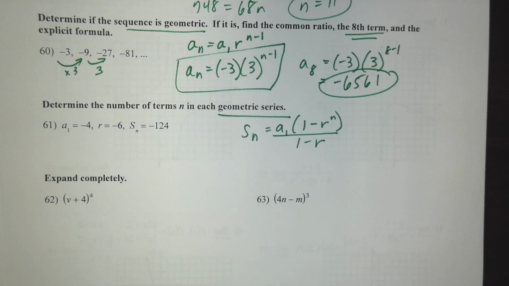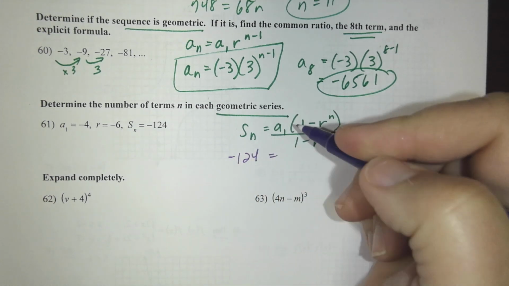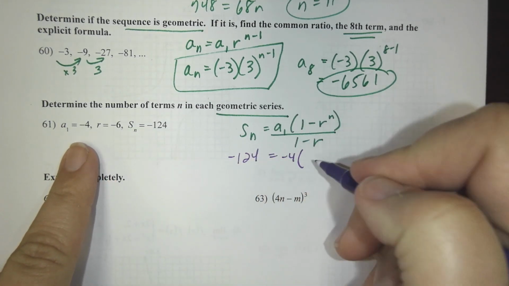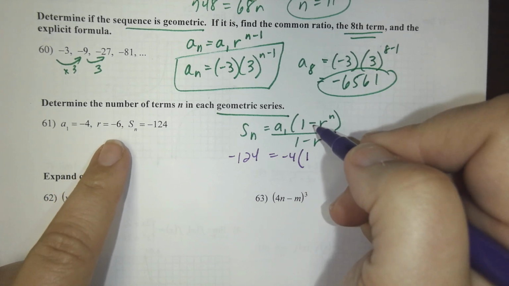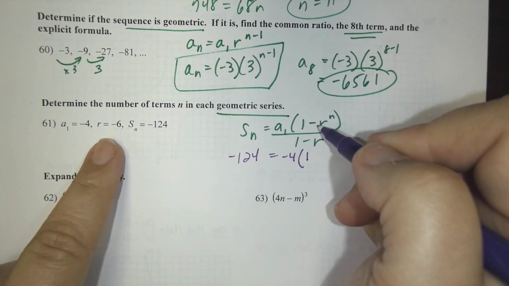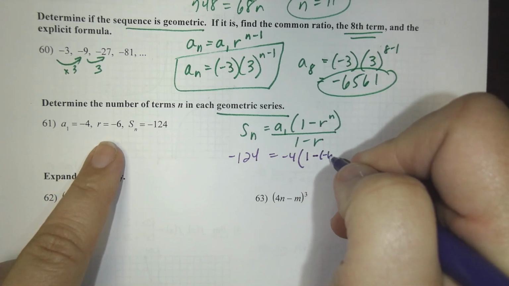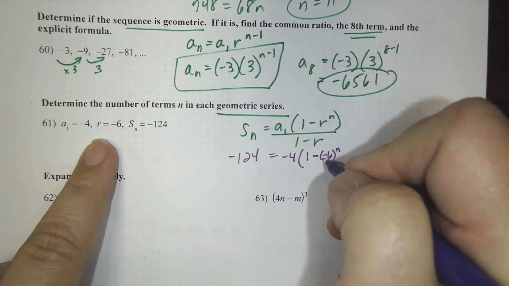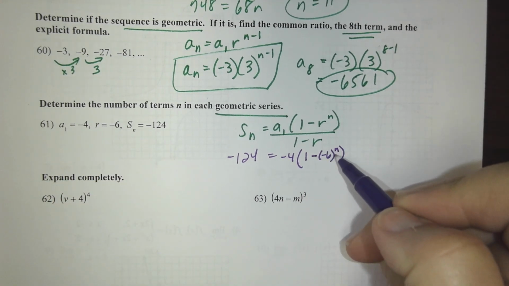Determine the number of terms n in each geometric series. Again, we're trying to find n. This can be a little complicated, but they told you S sub n is -124. They told you a1 was -4. Now you need to be careful right here. When you subtract, you're not subtracting the -6 and changing it to a positive, because -6 is going to a power of n. So it's minus a -6 to the n. You can't change that sign right there. Remember, order of operations says exponents first. You can't touch that.